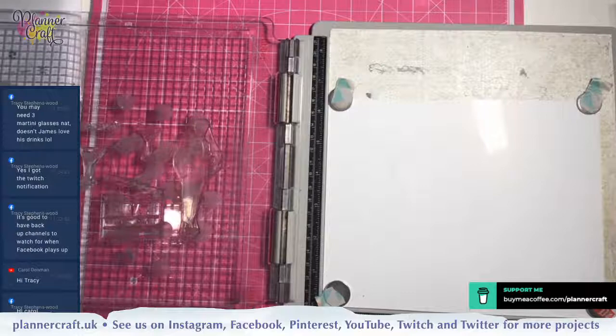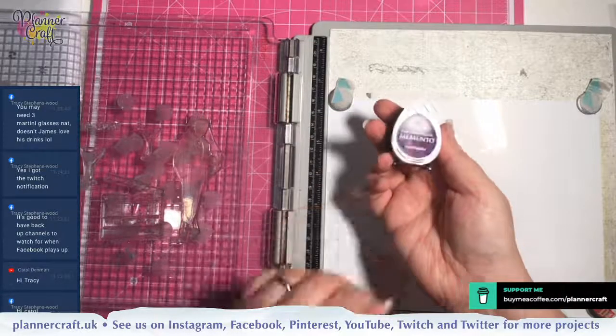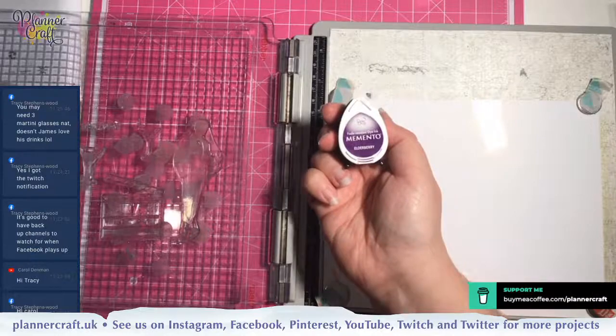So in terms of ink, I'm going to go for something a little bit more permanent, I think. And let's go for... Ooh, actually, as we've got kind of a little purple thing going on, let's go for a permanent purple. So I'm going to go for elderberry.